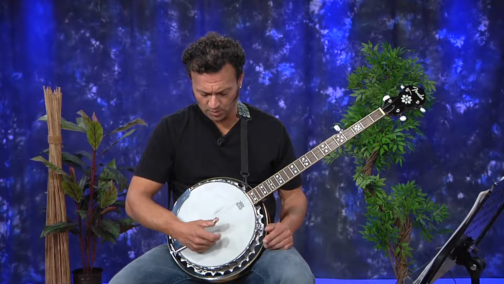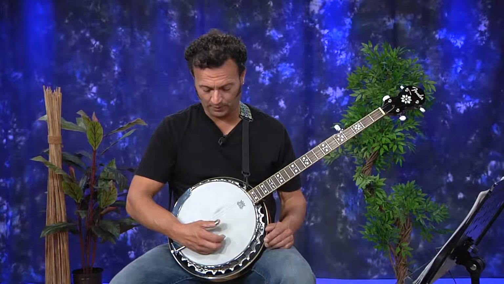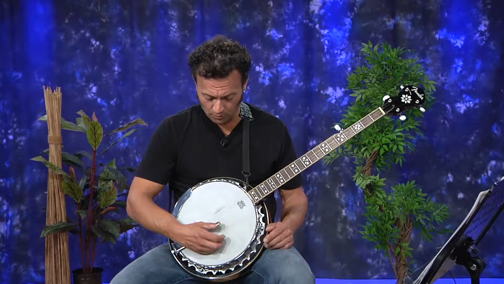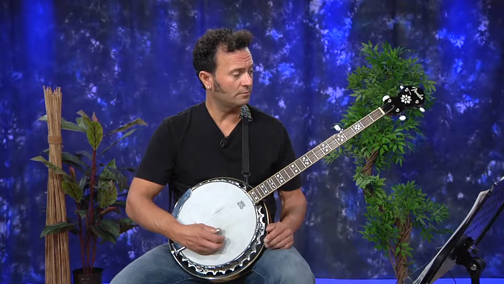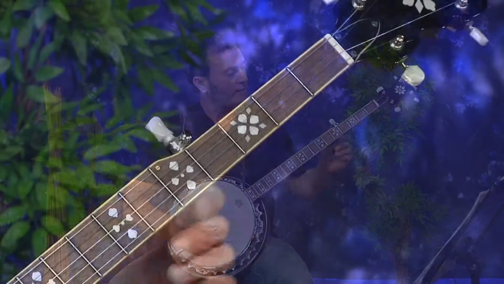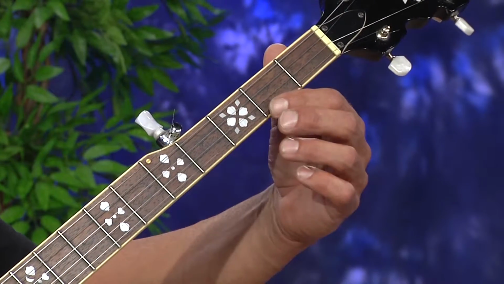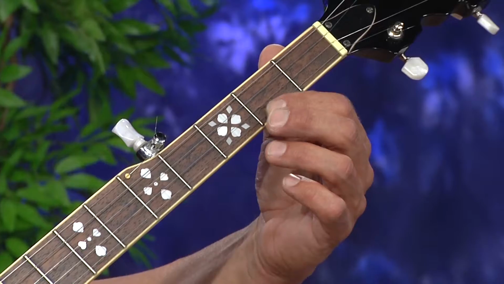In this, we're only going to be using our thumb pick just to go through the notes so we can get acquainted with the fretboard and the names of the notes. The first note is the open D. All right. Now down by the second fret, that's going to be our space.